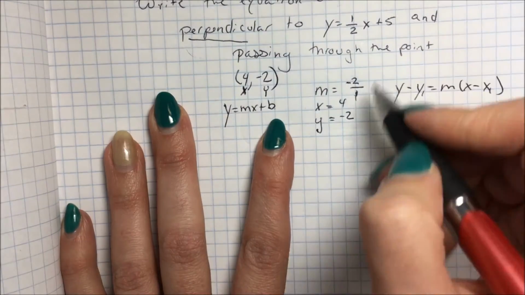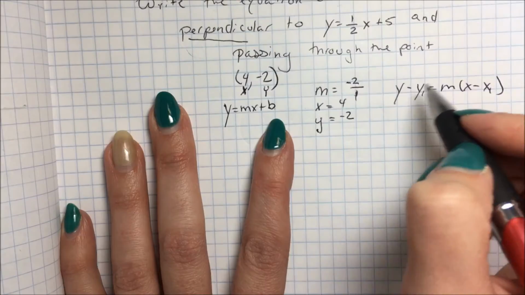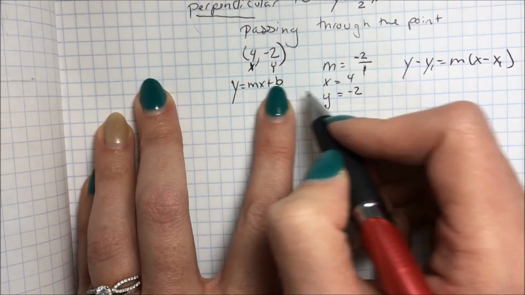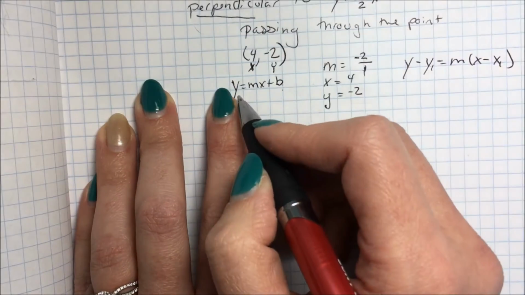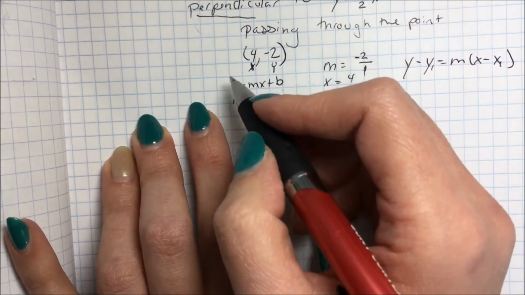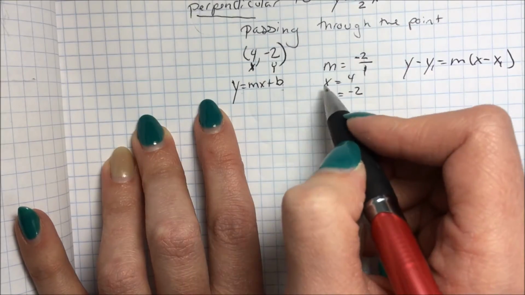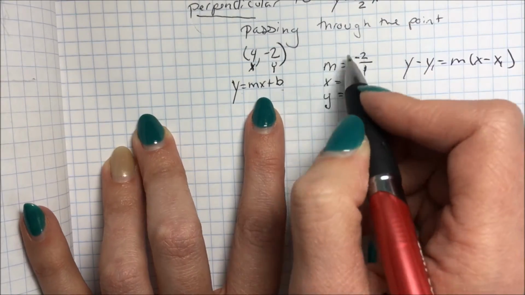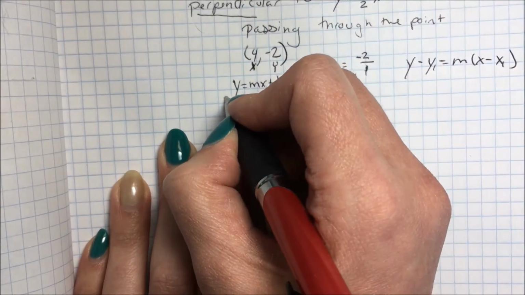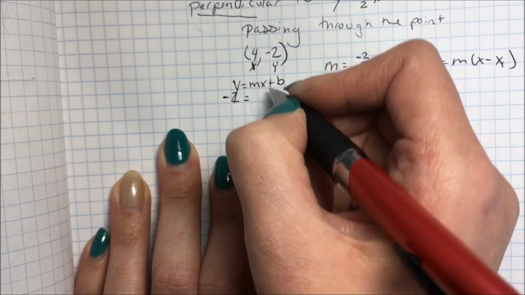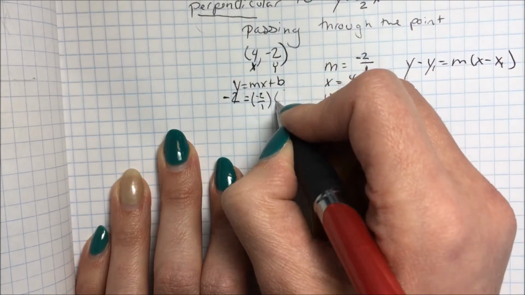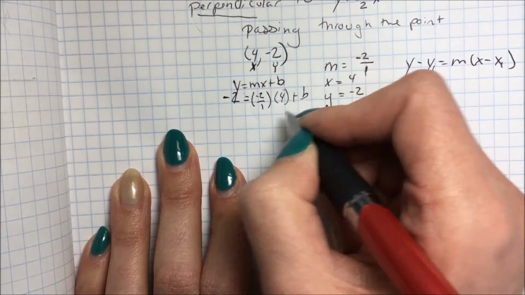But this is a lot of extra work, in my opinion, and it's extra to remember. So I'm going to show you how you can find the y-intercept without using this and just using this. So I know 3 pieces of information, and here I have 4 variables. So this is nice because with 3 pieces of information, I can find the 4th variable. So what I'm going to do is plug in for y, for m, for x, and I'm going to solve for b.